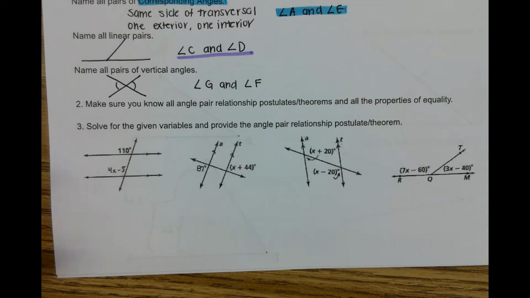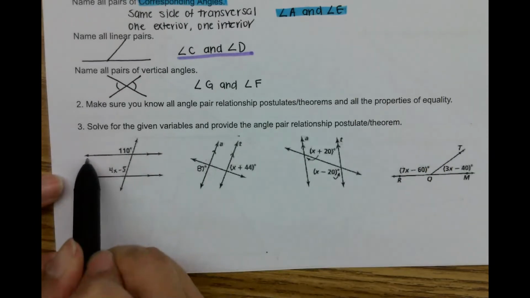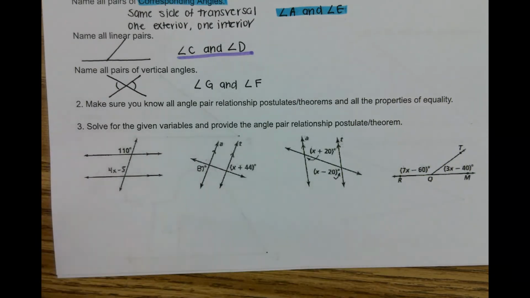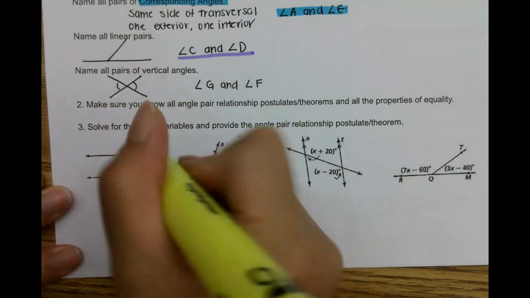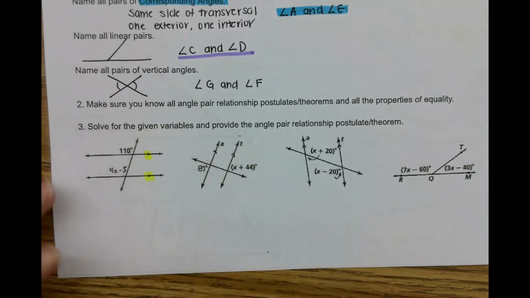Okay. So here, this 110 and the 4x minus 5, they are formed by parallel lines. Note that there's this little arrow symbol here that tells me they're parallel.